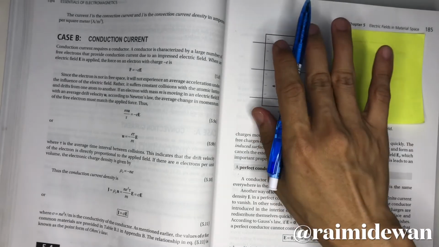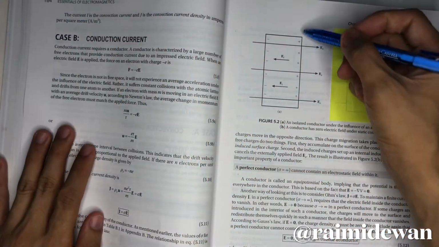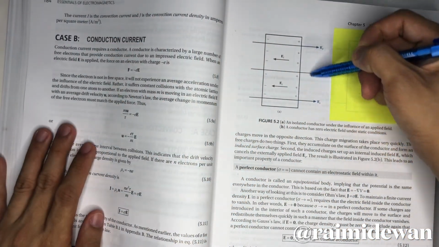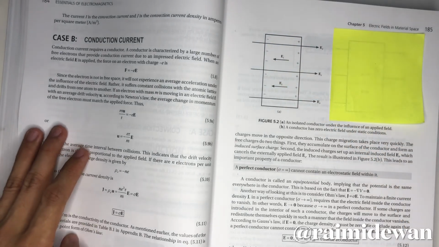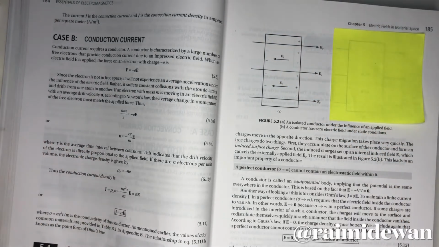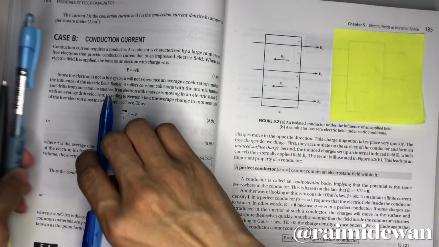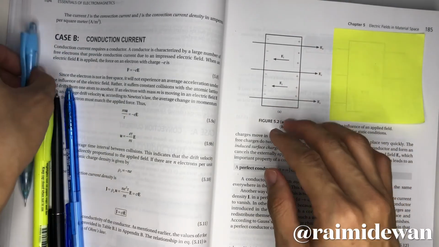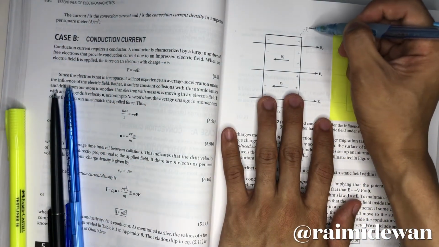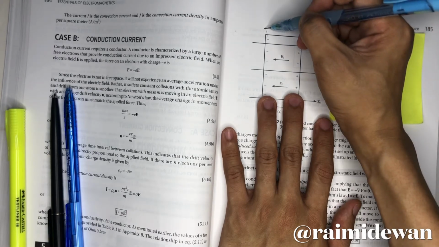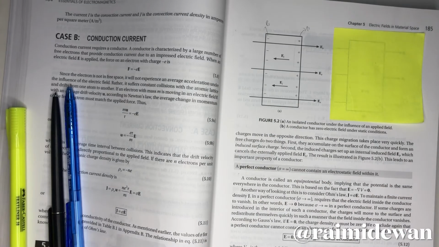Then after some time, it will separate. Then you have a region of positive here, and you have a region of negative charge here. So this is a surface charge. It is an induced surface charge because it was not naturally there before.